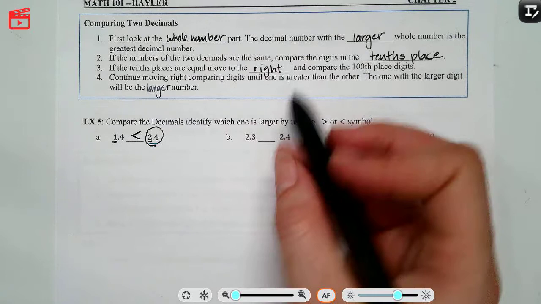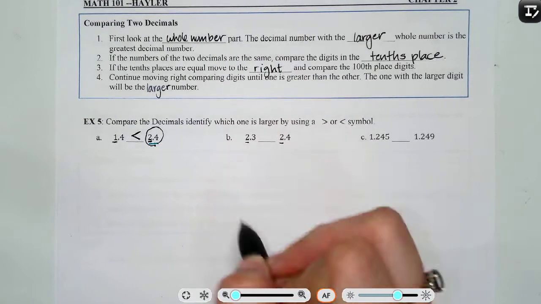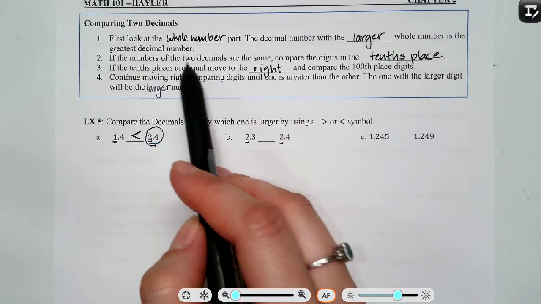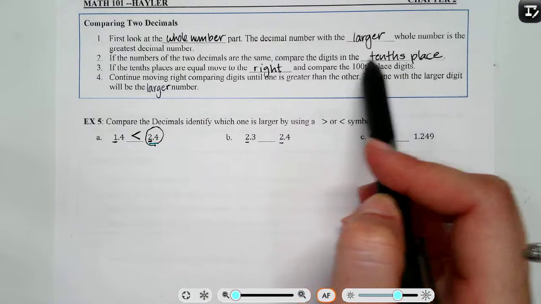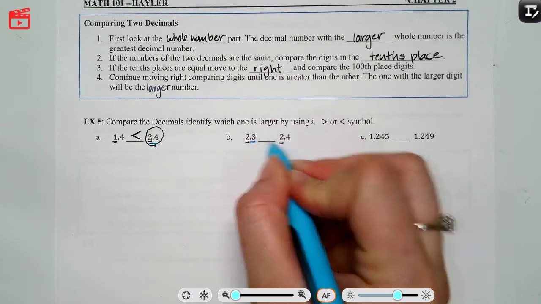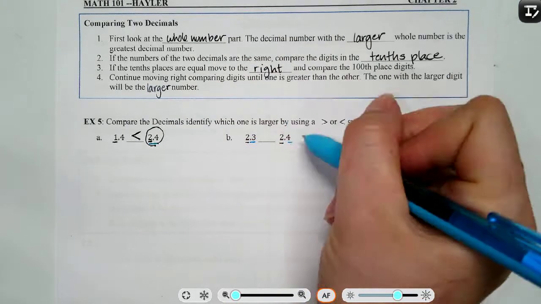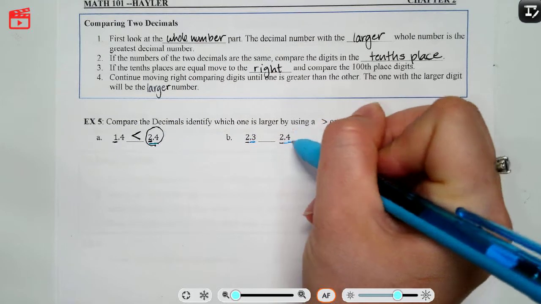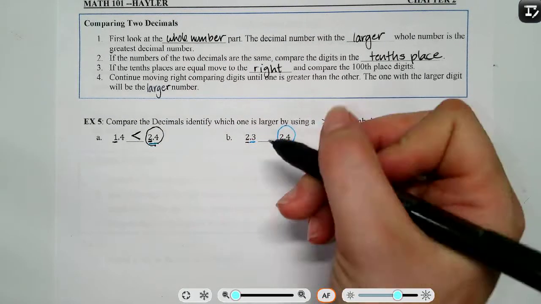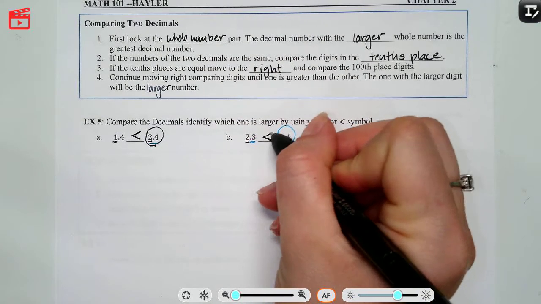Okay. Now let's take a look at this. Well, comparing the whole number parts, darn, they're the same. Okay, what's our plan? If the whole numbers of the two decimals are the same, compare the digits in the tenths place. So let's look at the tenths place. A 3 and a 4. Well, the 4 is bigger than the 3, so that means this number, 2.4, is going to be bigger than 2.3. And so when we're using our greater than or less than symbol, the mouth is going to open towards the bigger number.